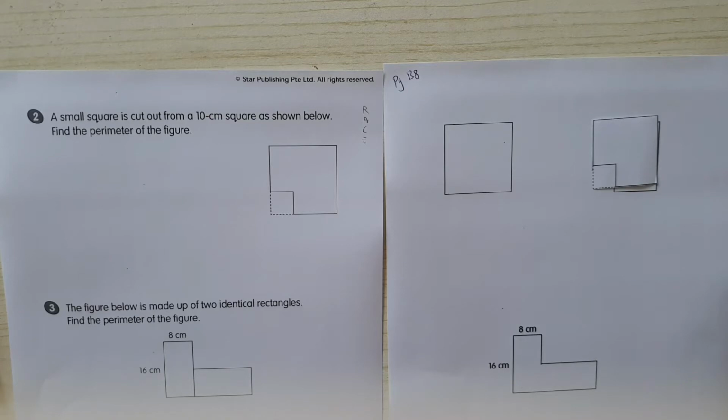So I'm going to read this again, and this is the part where you have to be extremely careful not to make the common mistake that happens in many of us, okay? Here says, a small square is cut out from a 10 cm square as shown below. Find the perimeter of the figure. Now what is the common misconception that can happen is from the word cut out from. Actually, these three words, cut out from. So you need to be able to understand that process and where does the measurement 10 cm appear?